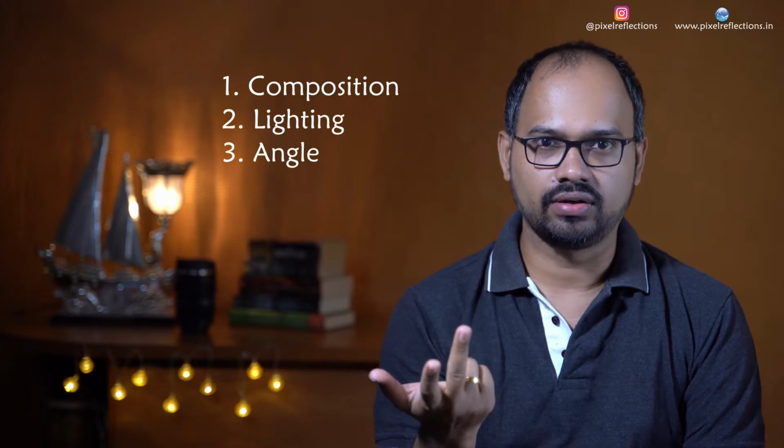The three essential things you need to remember about any photography, let alone food, is composition, lighting, and the angle with which you take your photos. So let's take a couple of examples of food photos, one in natural light, one with an external source, and see how we can improve those photos with different angles and different composition.